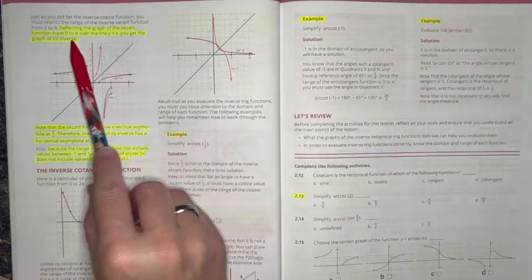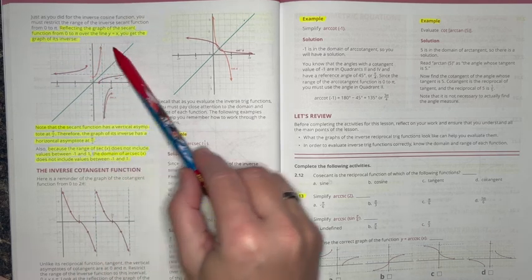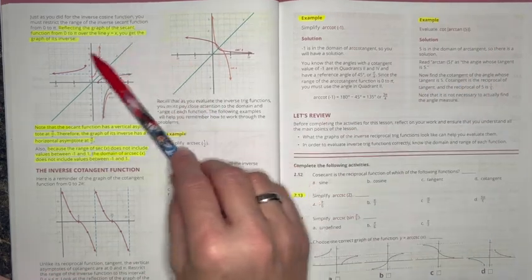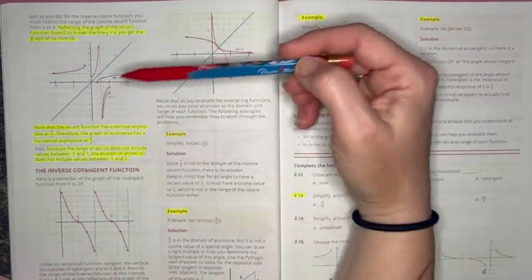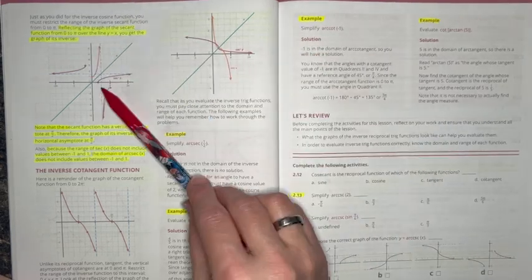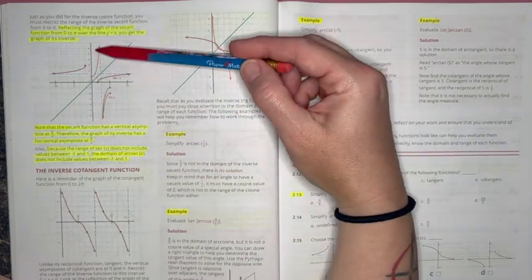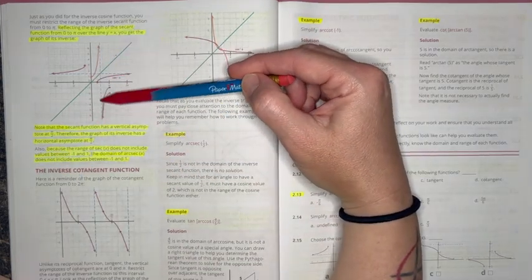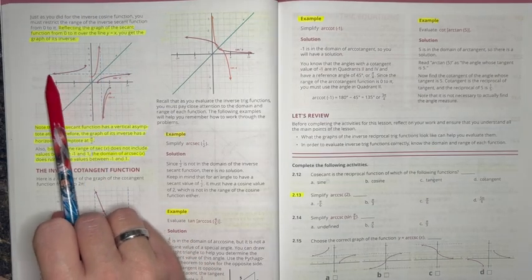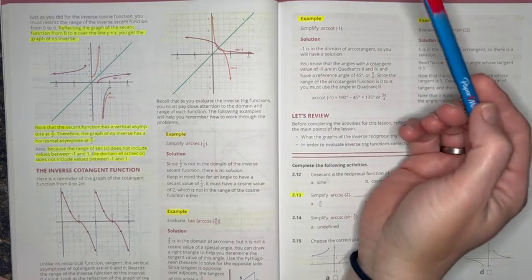But reflecting the secant function from 0 to pi over the line x equals y, so now we're finding the inverse, you get the graph of the inverse, where the orange in my pencil mark is the secant, and the inverse is in the red. Now, because we had an asymptote right here at pi over 2, it becomes an asymptote here at pi over 2, which is about 1/2. Okay, so that's why they've marked it here at 1/2, right?